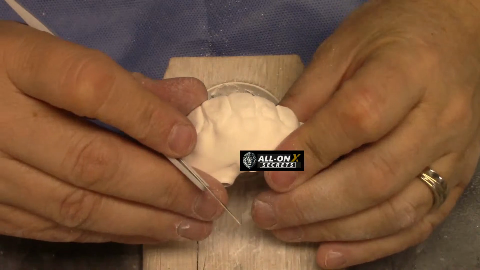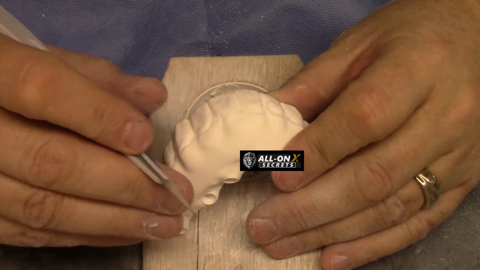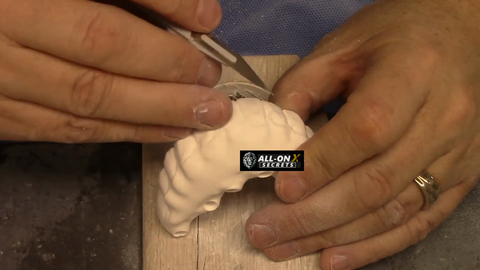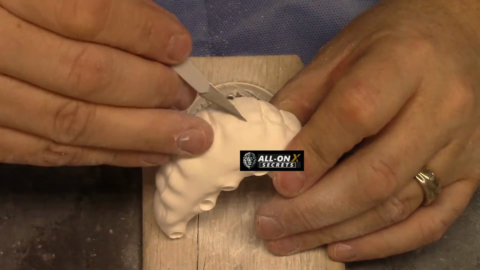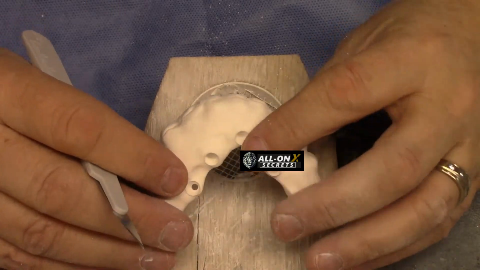I think that looks pretty good. Once we get into the next phase, then we'll be able to refine it a little bit more. Gums will come in here. Everything will start to pop.